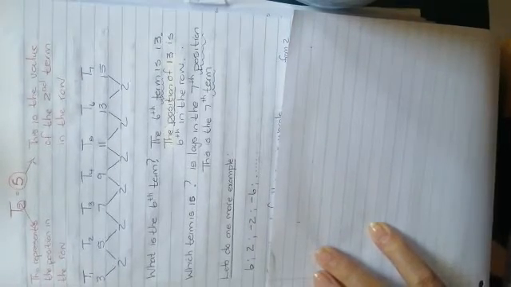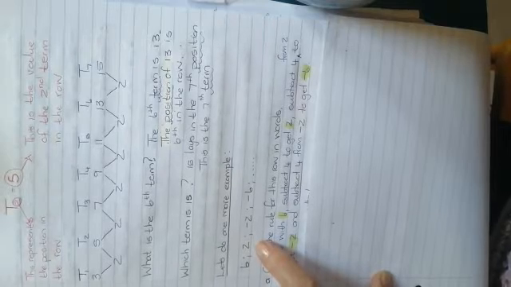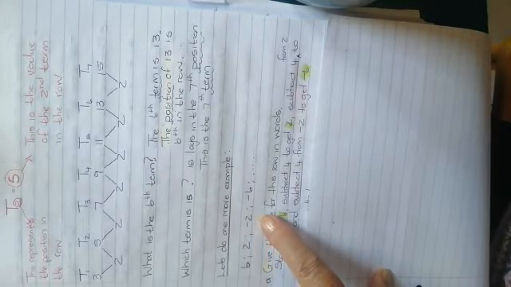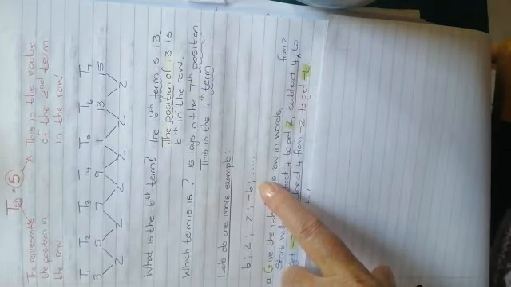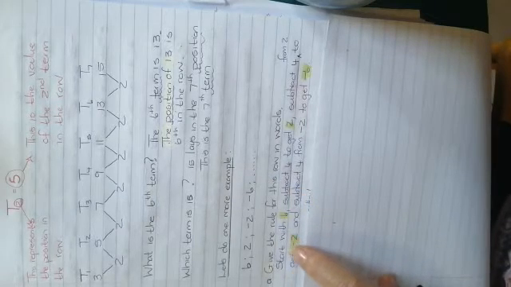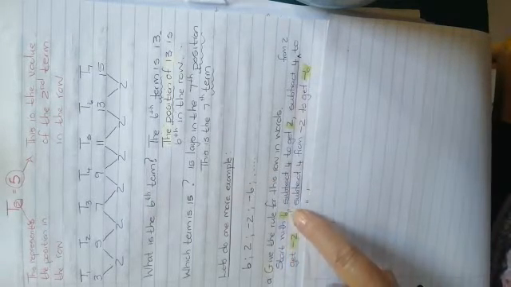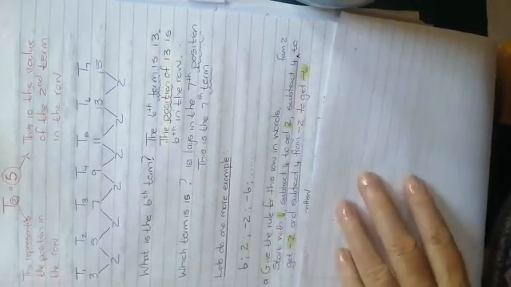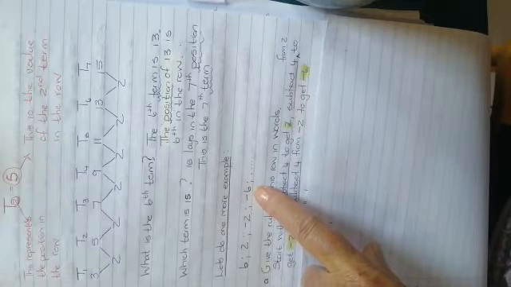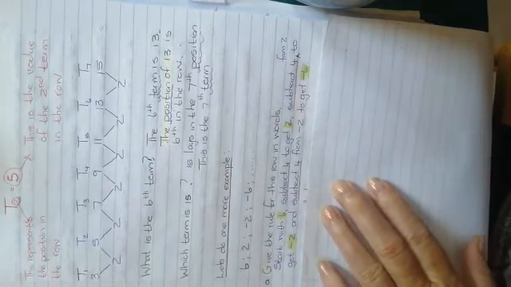Let's do an example. Let's look at 6, 2, minus 2, minus 6. First of all, the teacher will ask you to write it in words. So you start with a 6 and you say, how did I get from 6 to 2? I subtracted 4. And then from 2 to minus 2, I subtract 4 again. And from minus 2 to minus 6, I subtract 4 again. So in words, it will be: start with 6, subtract 4 to get the 2, subtract 4 from the 2, then you get the negative 2, and subtract another 4 from the negative 2, that will give you negative 6. So the constant difference between these numbers is negative 4.